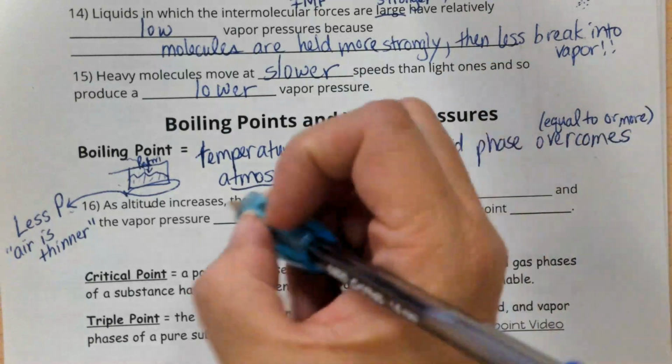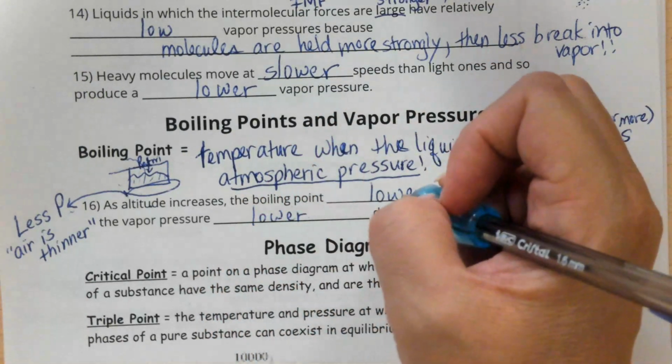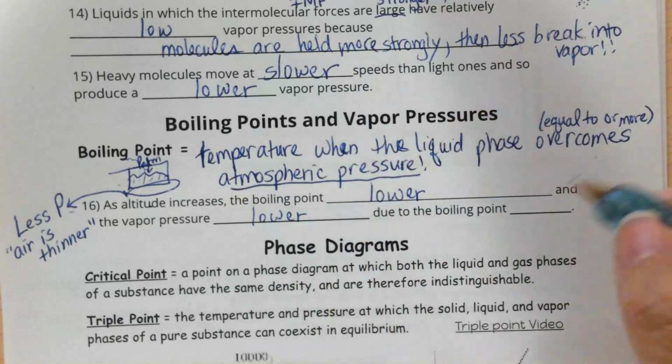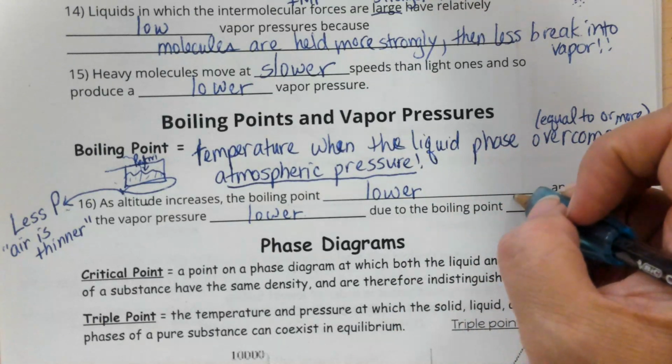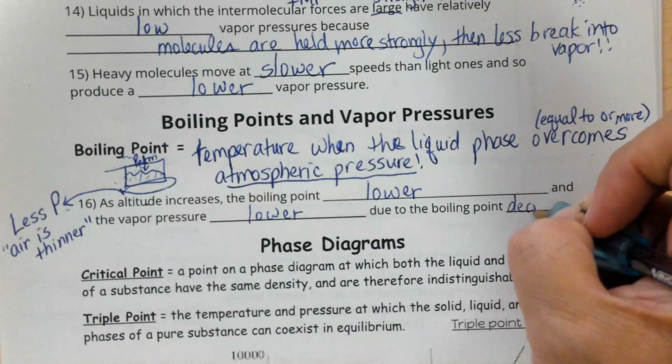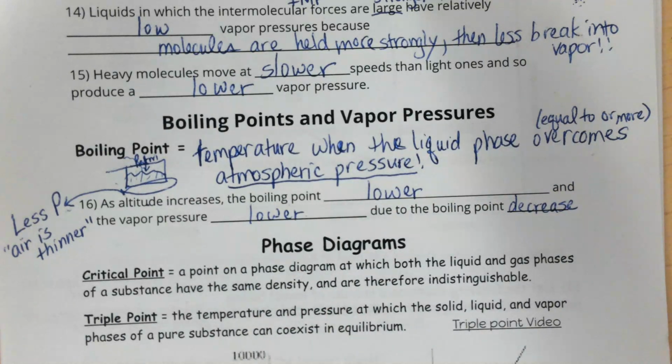Okay. And the vapor pressure lowers, of course, because if you're not boiling as fast, then you're not going to have as much vapor, because you can't make vapors if you don't boil, due to the boiling point decrease. So we'll say decrease or lowering, whatever you want to write. It is going to go down with the pressure of the atmosphere.